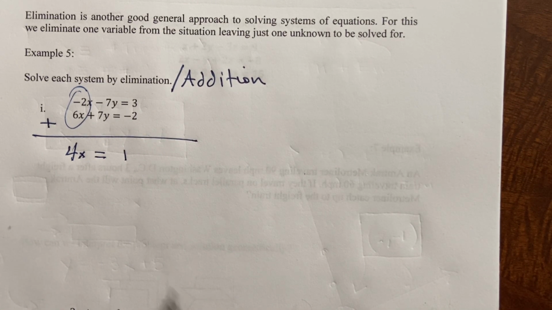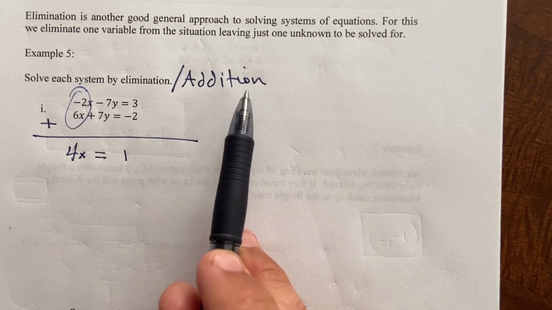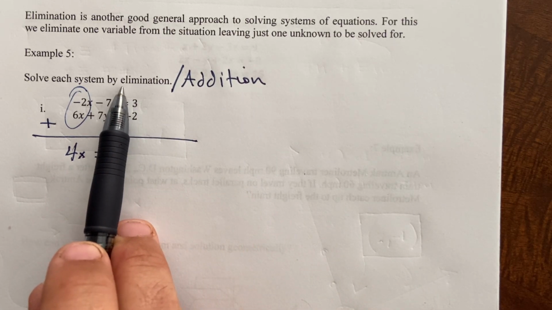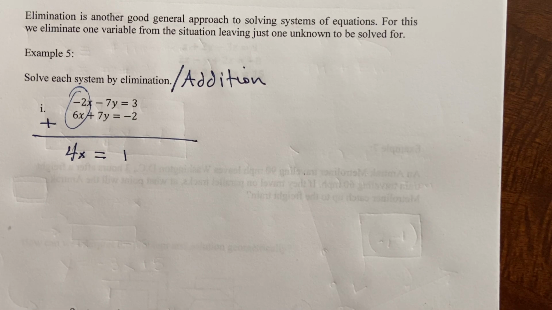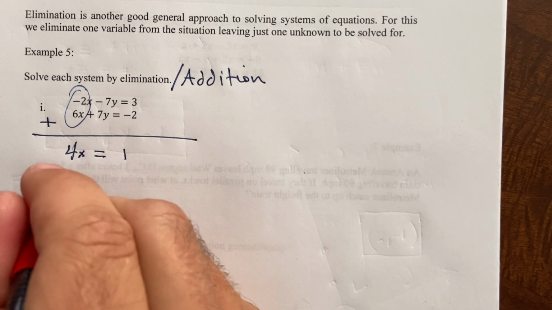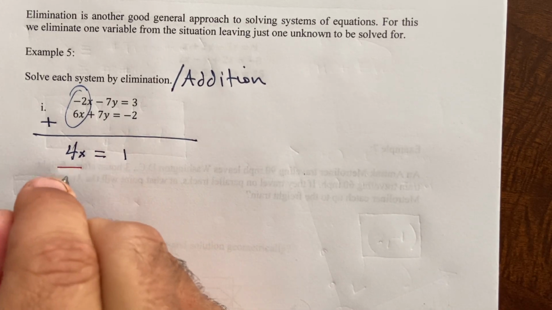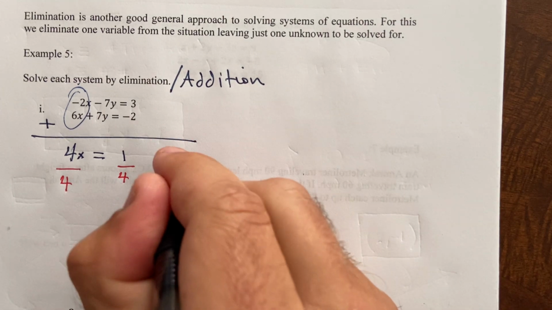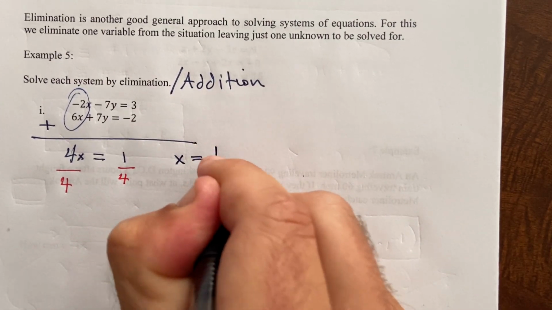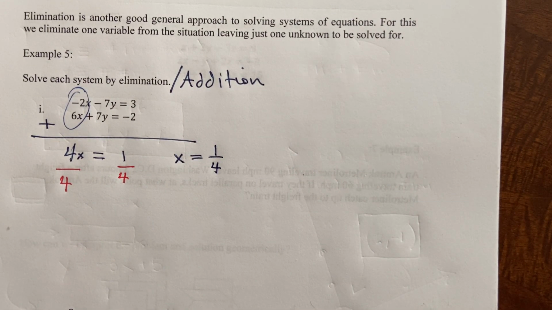So in this case, that addition did directly eliminate one of the unknowns. So that was really good. That doesn't always happen. What's great about that is I can just divide by 4 now, and I know x that quickly is 1/4. The x that solves this system needs to be 1/4.